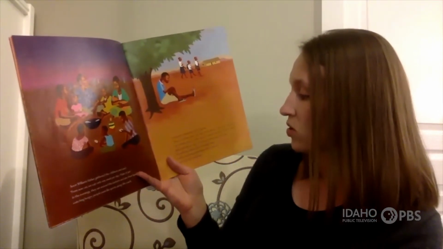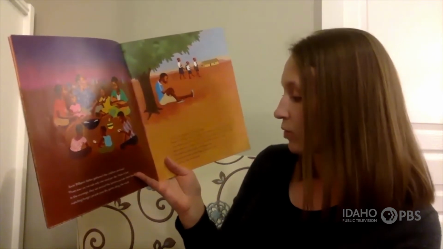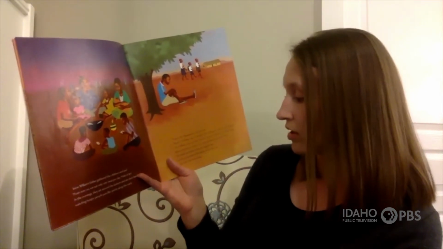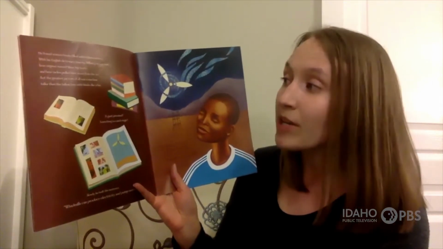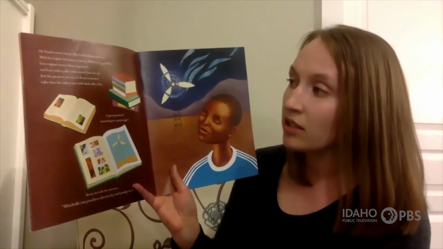For weeks he sulked under the mango tree until he remembered the library down the road, a gift from the Americans. He found science books filled with brilliant pictures. With his English dictionary close by, William put together how engines moved those big trucks and how radios pulled their music from the sky. But the greatest picture of all was a machine, taller than the tallest tree, with blades like a fan.